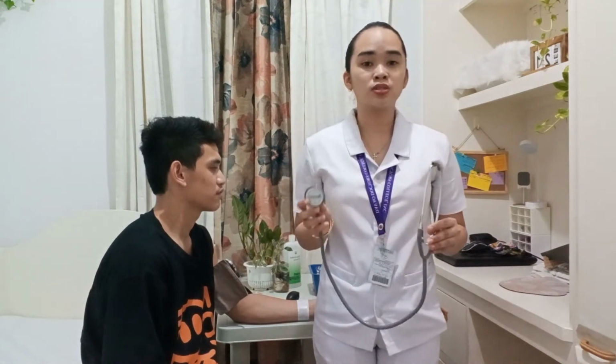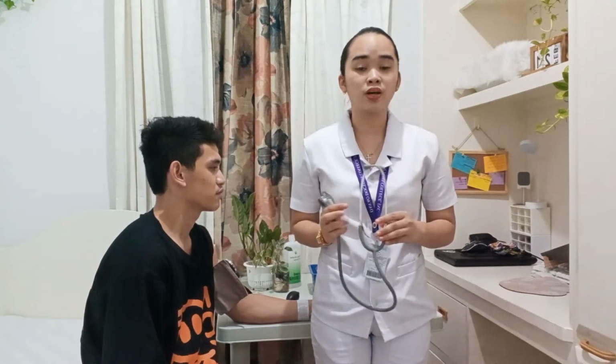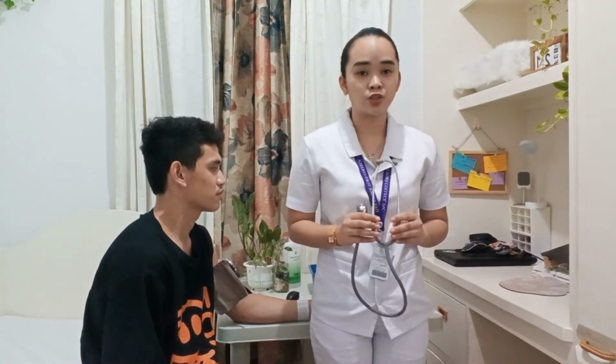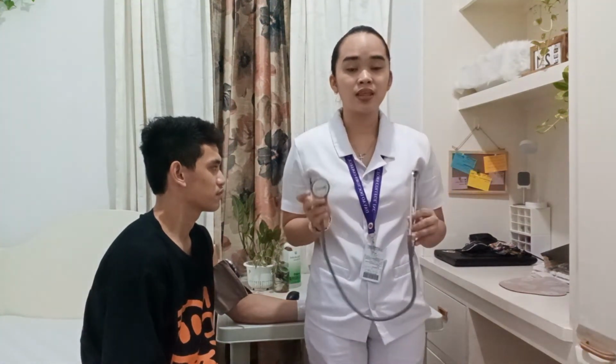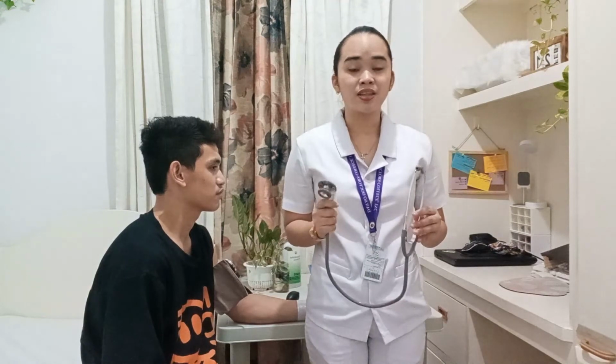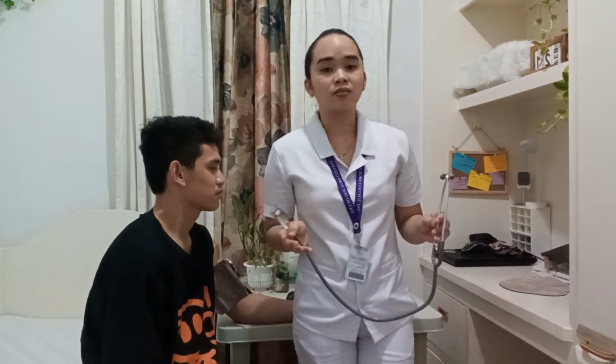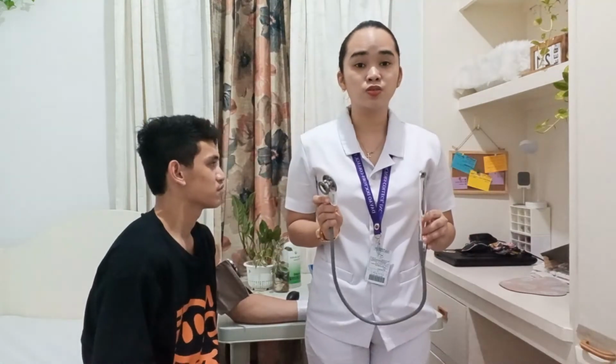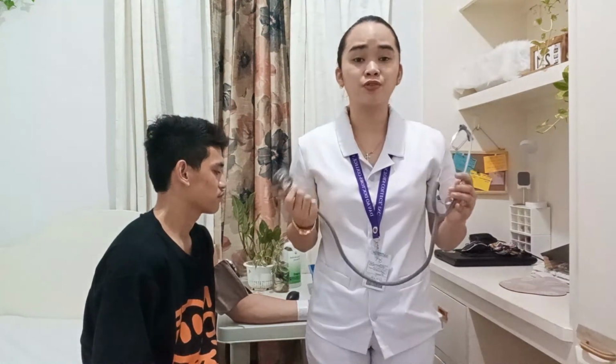And also, I'm going to use the bell part of my stethoscope because the bell is best used for low frequency sounds such as our blood pressure. Now I'm going to place the bell towards the pulse site or the brachial pulse site. Also remember that it is important to place the bell directly onto the skin, not on the cloth over the site, for us to avoid the sound made from rubbing the amplifier against the cloth.